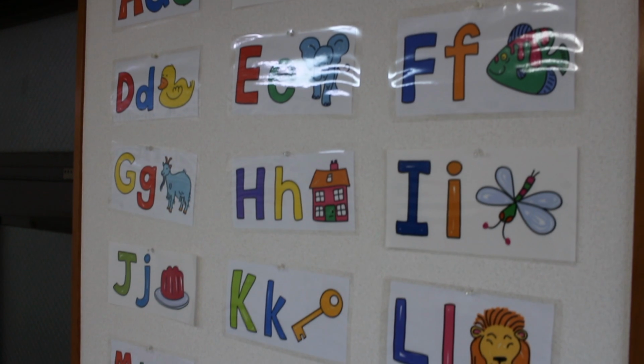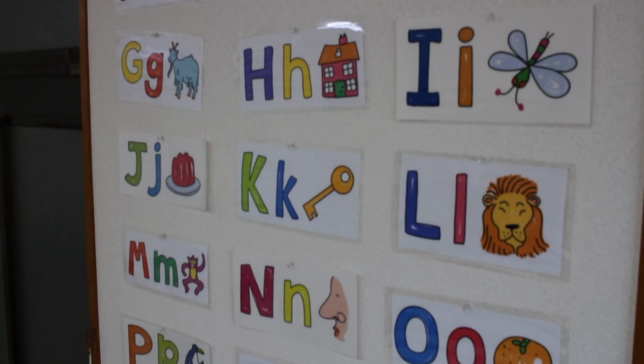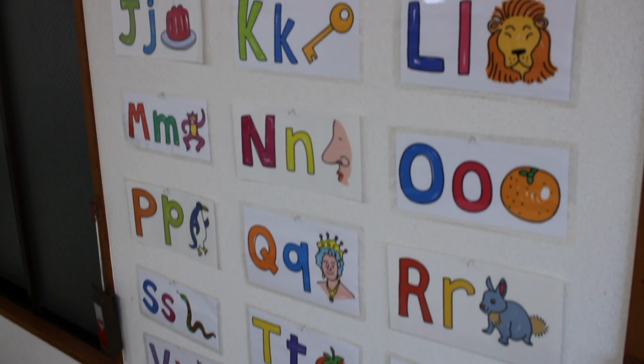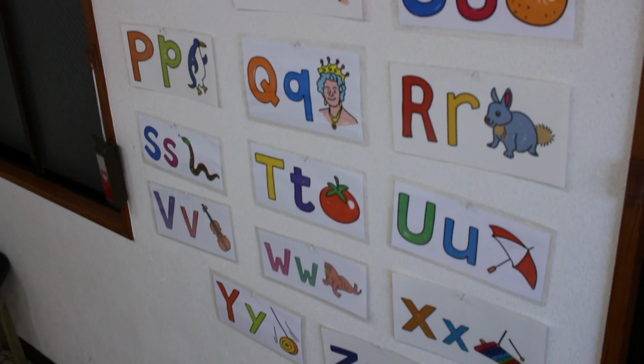Our second tip, which goes along with the first one, is have a good alphabet frieze on the wall. An alphabet frieze is basically a visual display where you have each capital letter with its lowercase letter and a picture that's representative of the sound. That way, as children are racing to put things either in alphabetical order or matching the pairs together, they can reference the frieze on the wall. This will reduce frustration, and it means that they can really teach themselves and have fun with the activity.